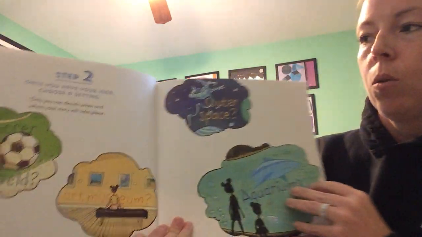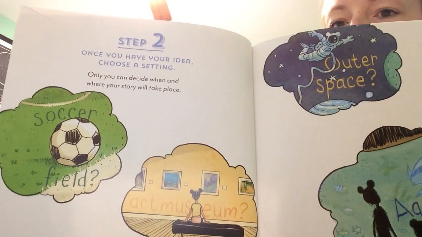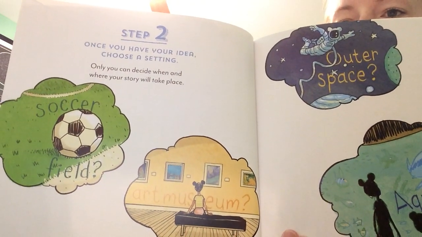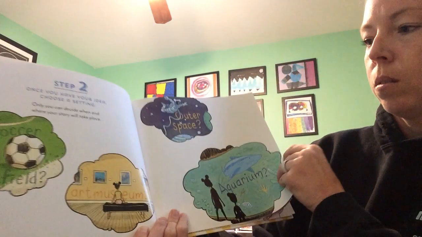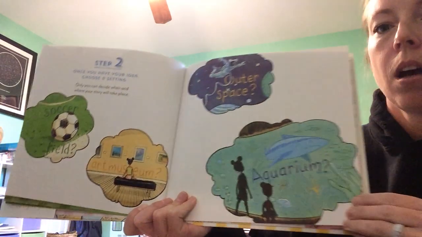Step 2. Once you have your idea, choose a setting. Only you can decide when and where your story will take place. Soccer field, art museum, outer space, aquarium.